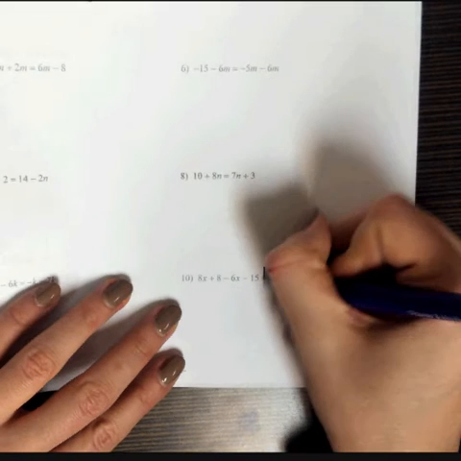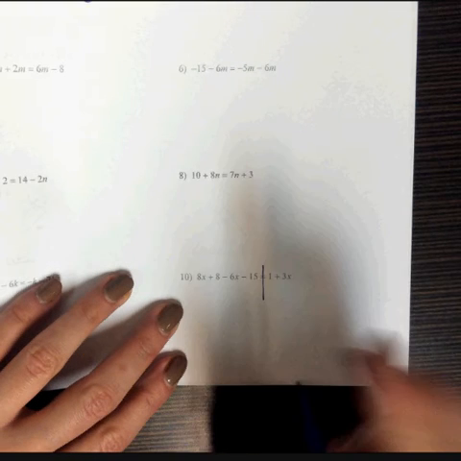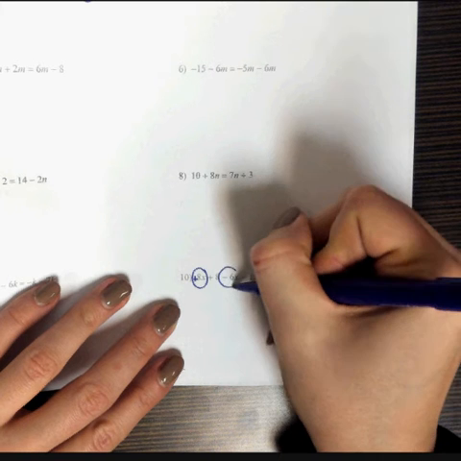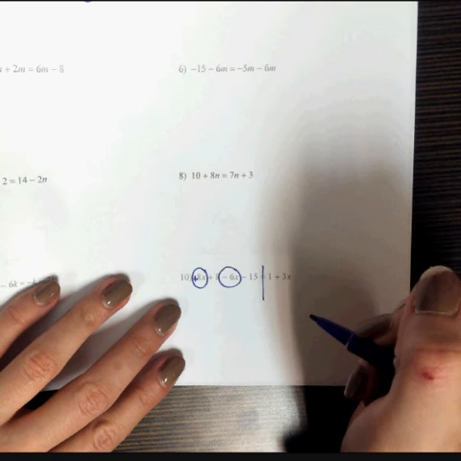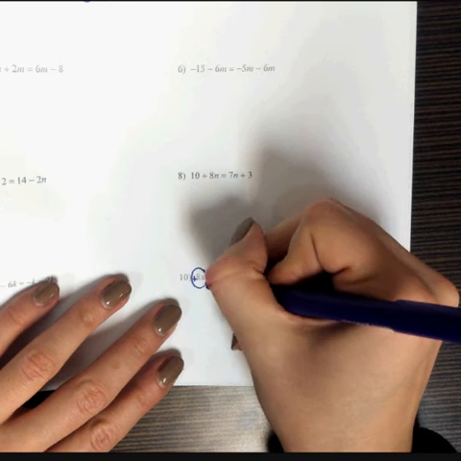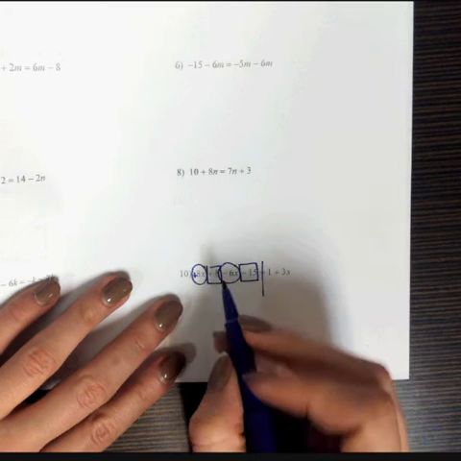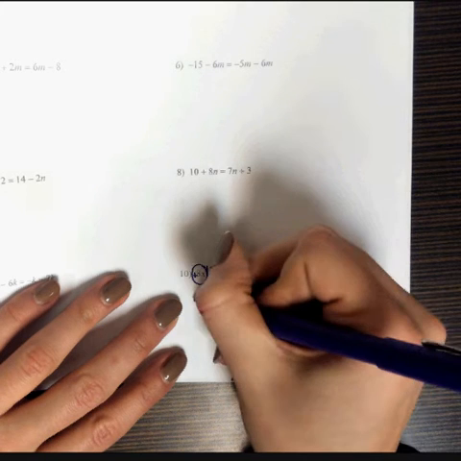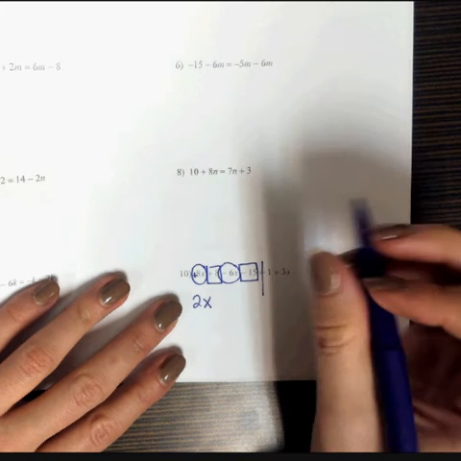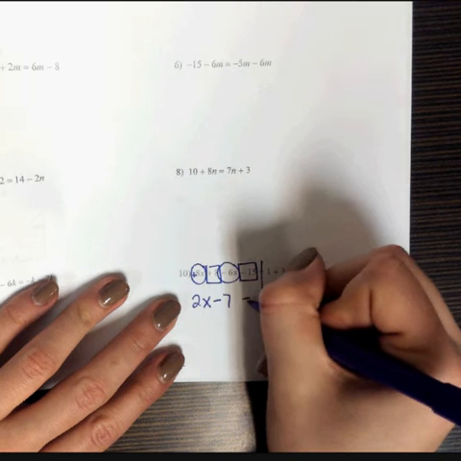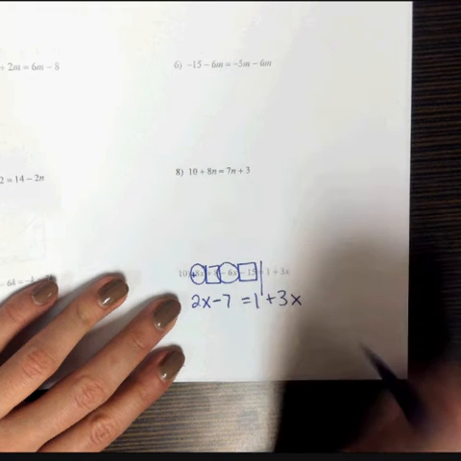So on my left side, I have positive 8x, I have negative 6x. And then I have a positive 8 and a negative 15. 8x minus 6x is a positive 2x. Positive 8 minus 15 is a negative 7. And I'm just bringing down the rest.